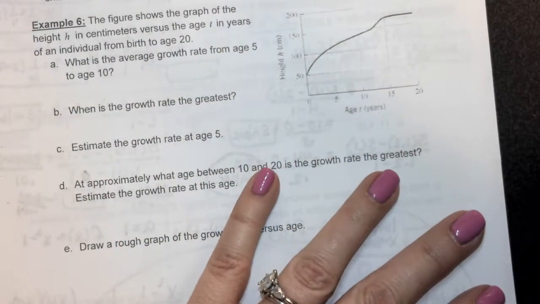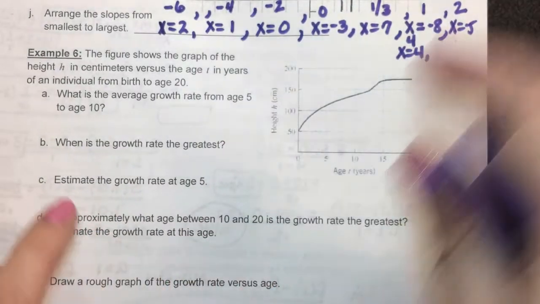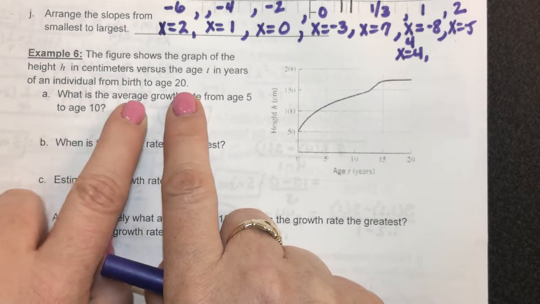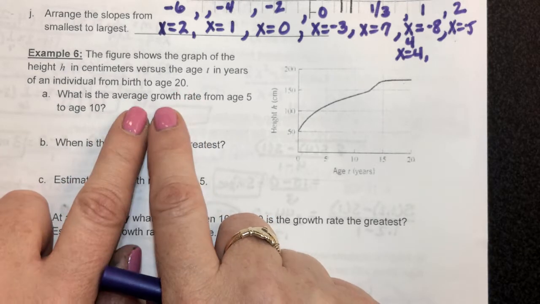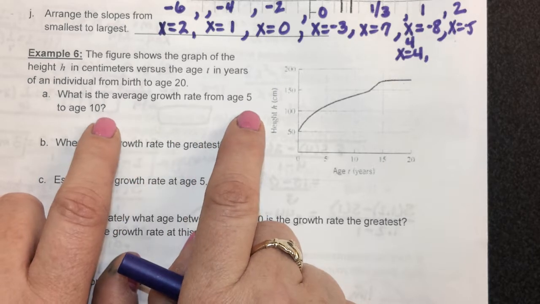Now let's take a look at another graph. So here is a graph that shows the height in centimeters versus the age in t years of an individual from birth to age 20. What is the average growth rate from age 5 to age 10?